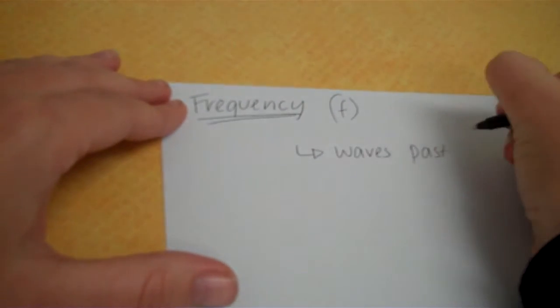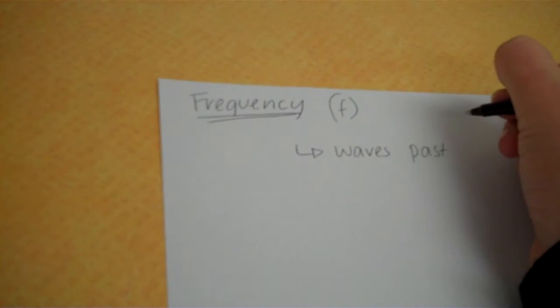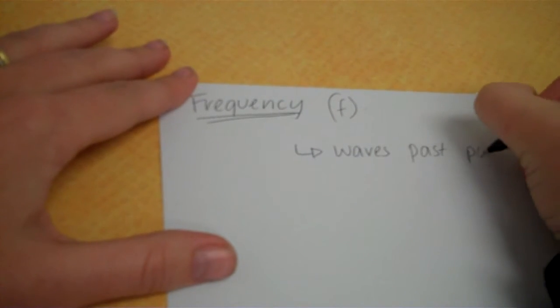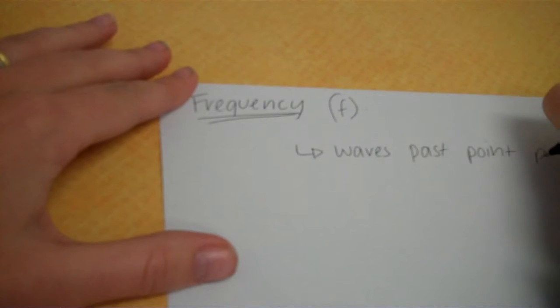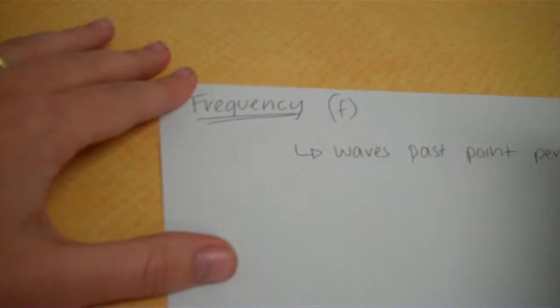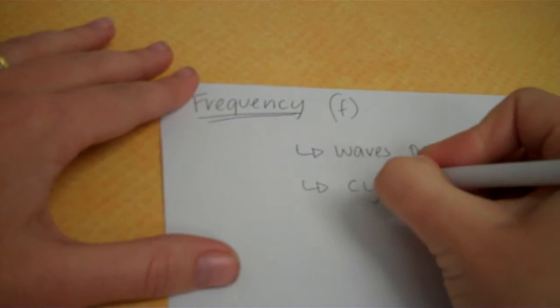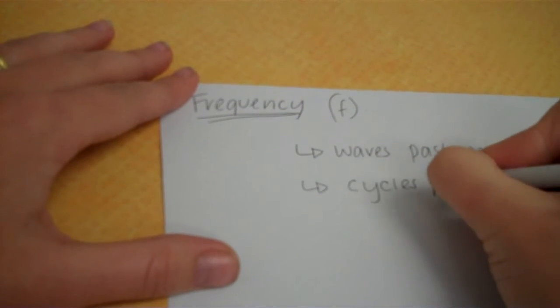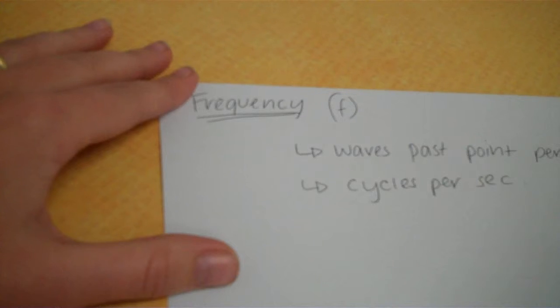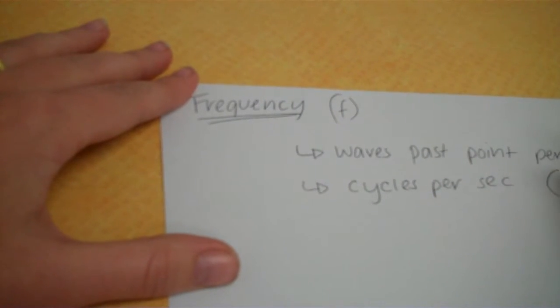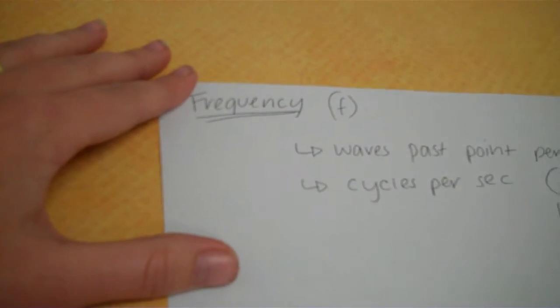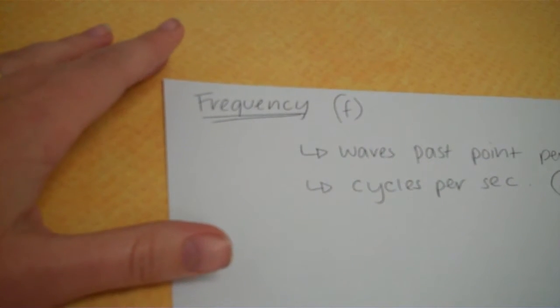It's either past a point or just from the starting position, past the point per second. Or we could say cycles per second, and that's how it's measured. So it's cycles per second, or we can write it as CS to the -1. Either one is fine.